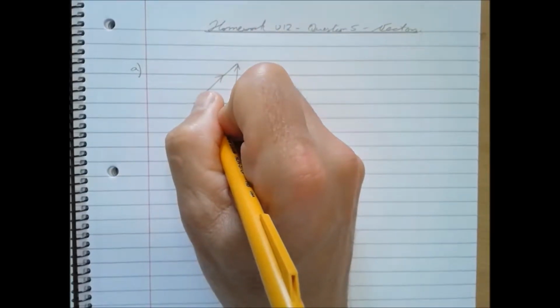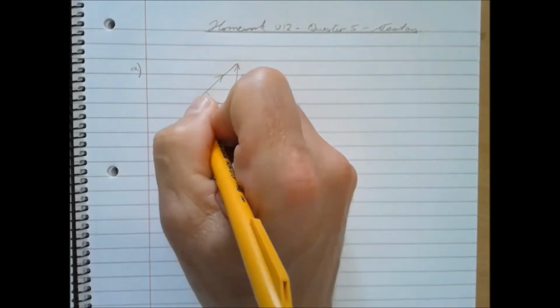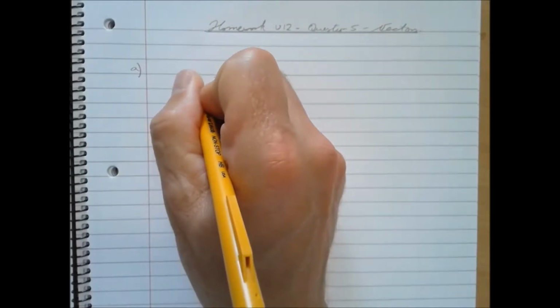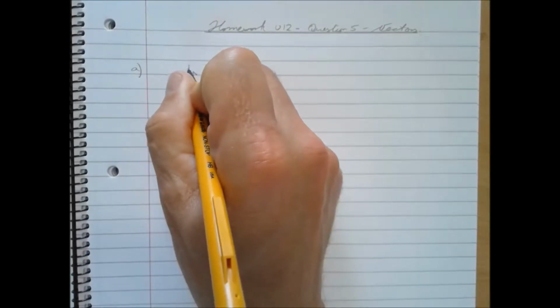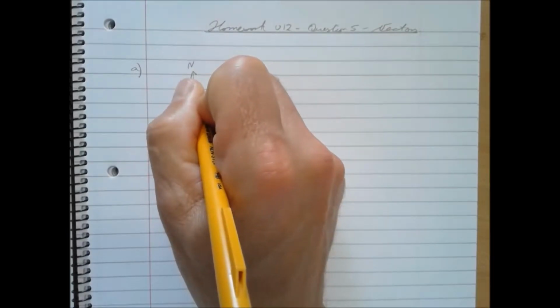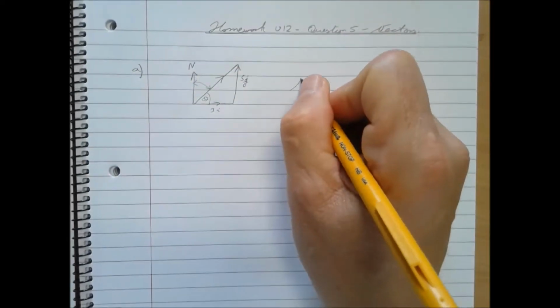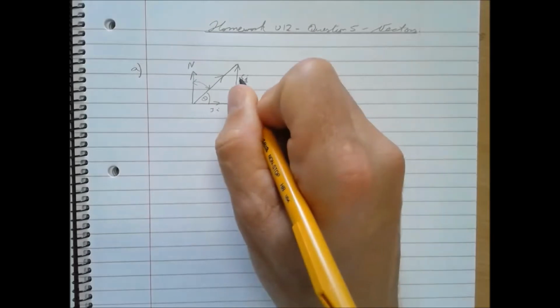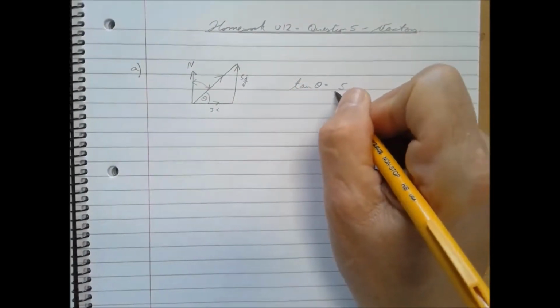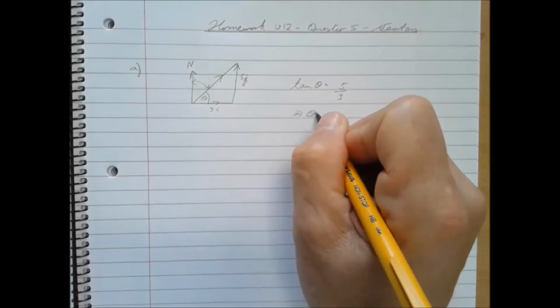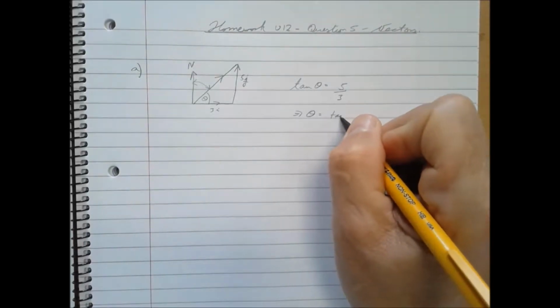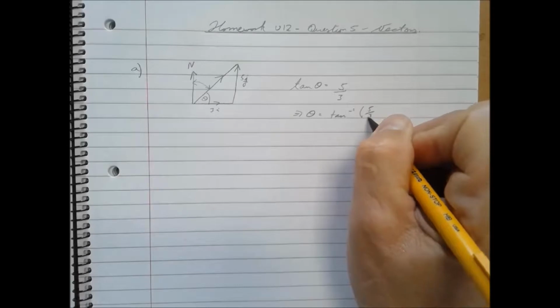So we'll look at this angle here first. It's the easy one to find. We're trying to find the bearing, which is the angle from north. So there's north there, and ultimately the bearing will be this angle down here. So we'll get theta first. Basic trig: tan theta is the opposite divided by the adjacent, which is 5 divided by 3, which means that theta is equal to tan inverse of 5 over 3, and that gives me 59.03 degrees.